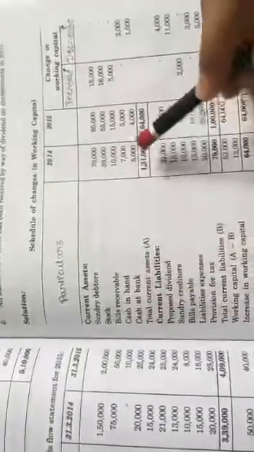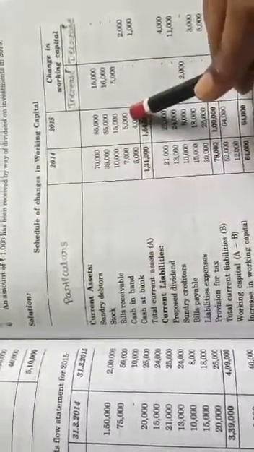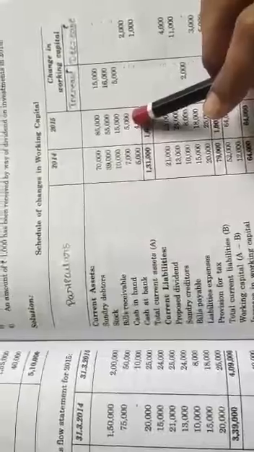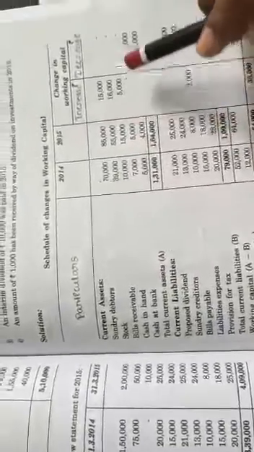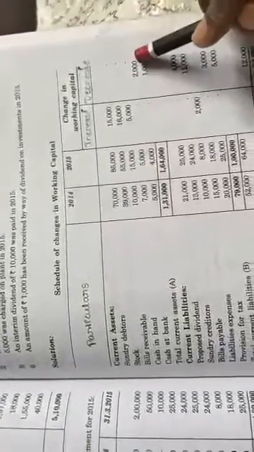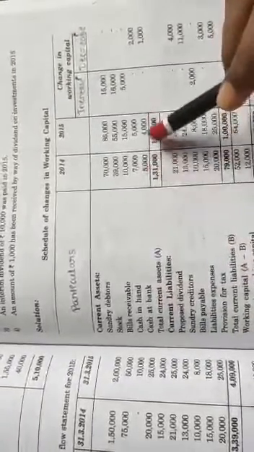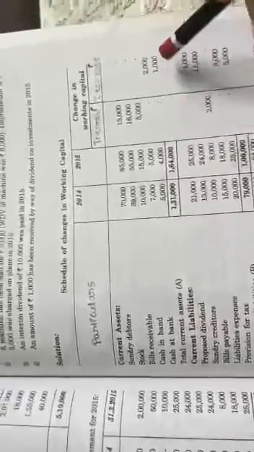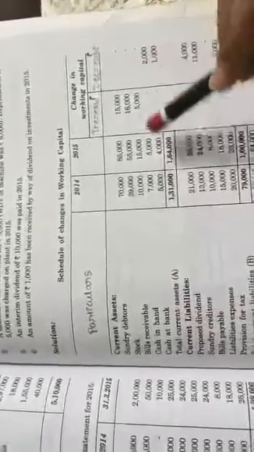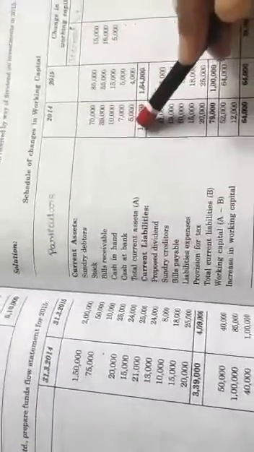Next, for cash in hand, 7,000 and 5,000. So here it is a decrease. So decrease of how much? 2,000. So 2,000 you have to write here, decrease. Next, cash at bank 5,000, 4,000. Here also there is a decrease of 1,000. So write that 1,000 under decrease. So we are done with the current assets.